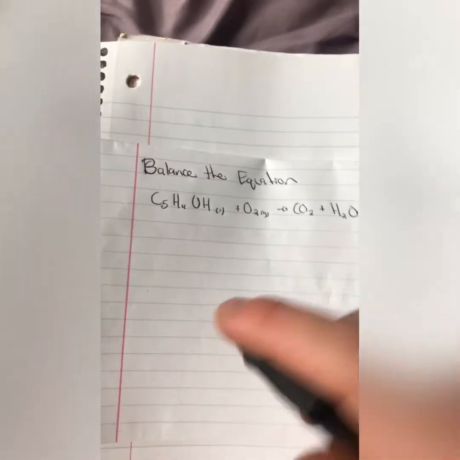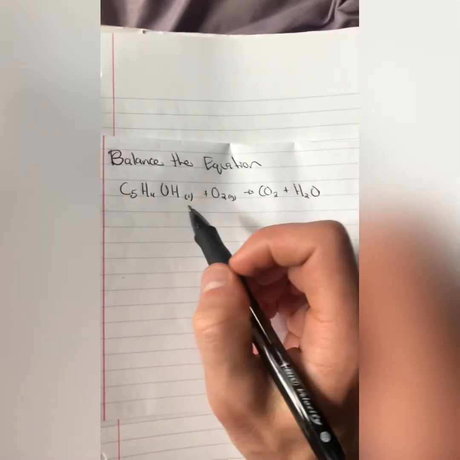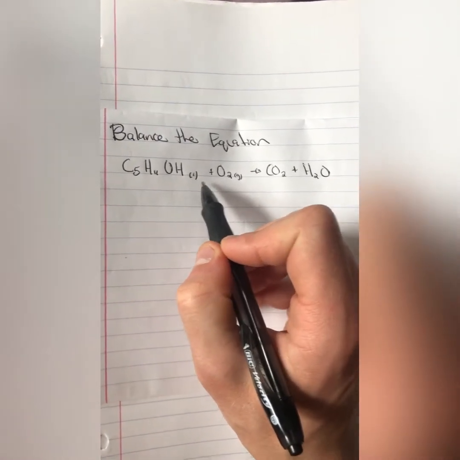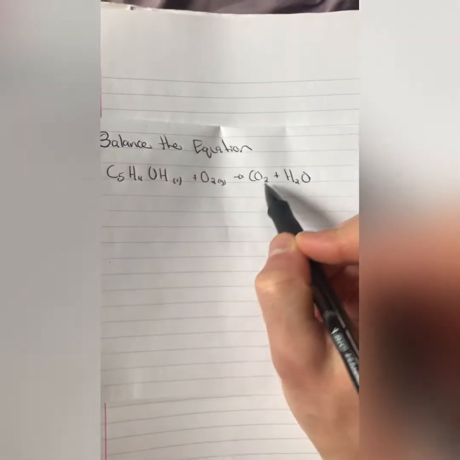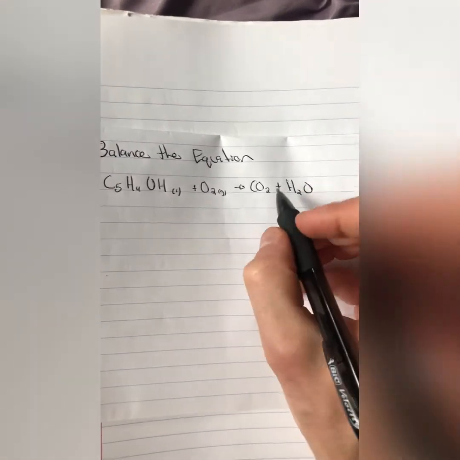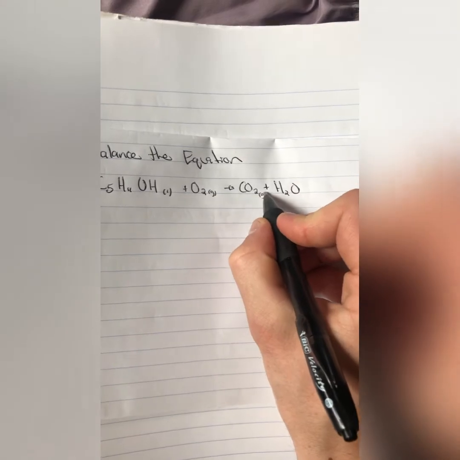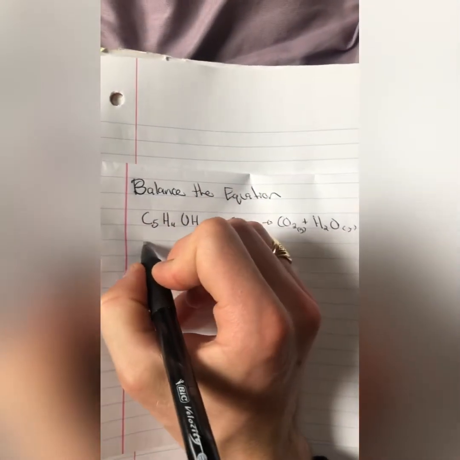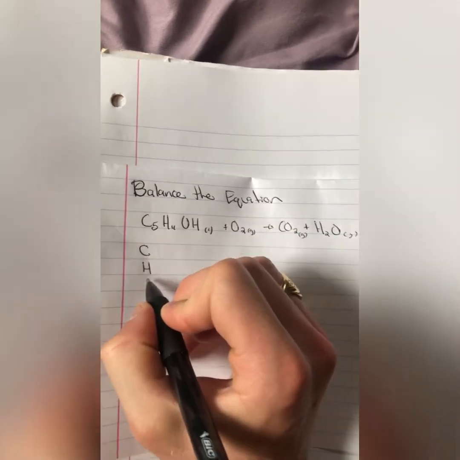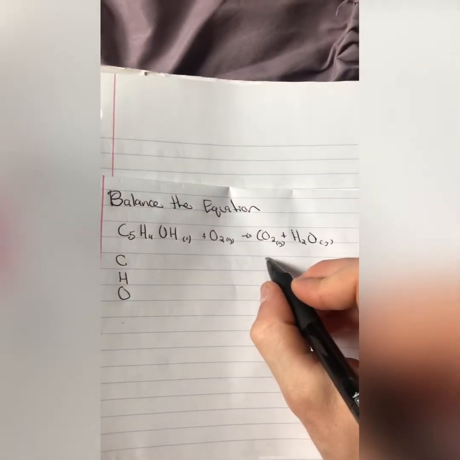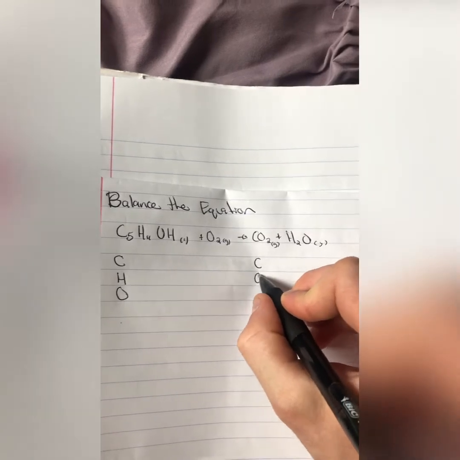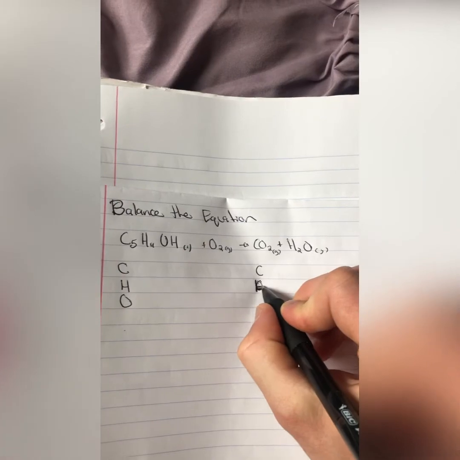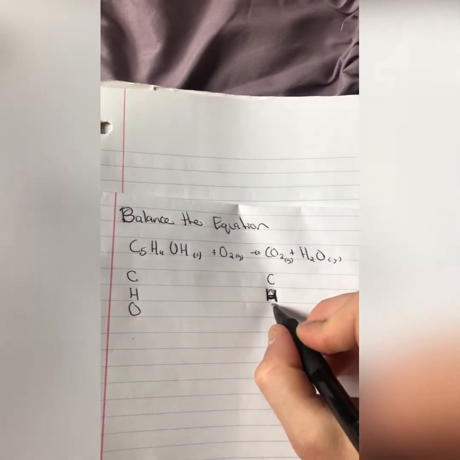Alright, so for this equation, we'll be balancing C5H11OH, a liquid, plus O2 gas, yields CO2 gas and H2O gas. So, of course, we'll start out by counting how many molecules of each element we have on each side. I actually like to match these up, so this will be our H, this will be O.